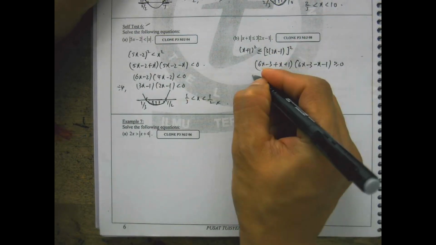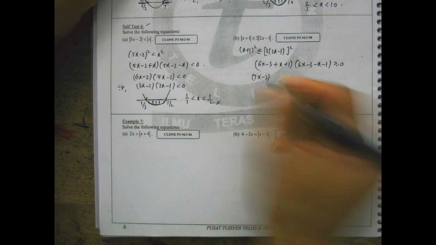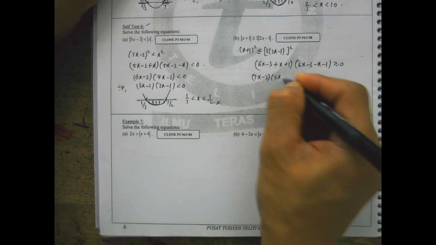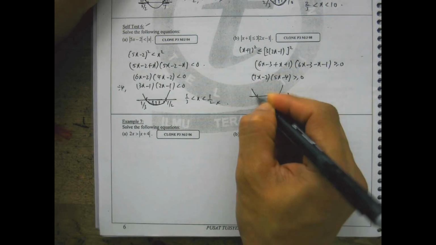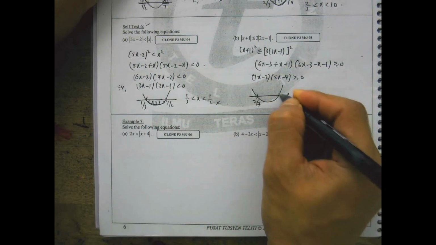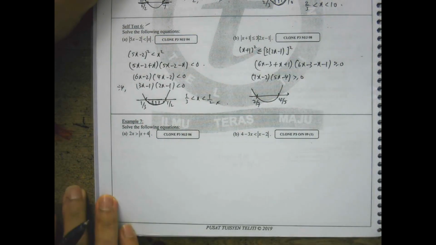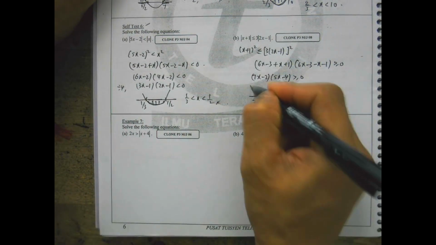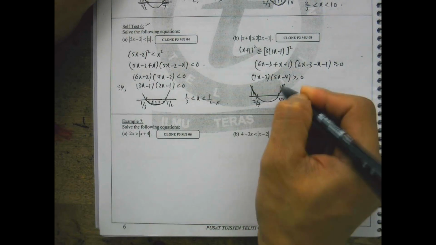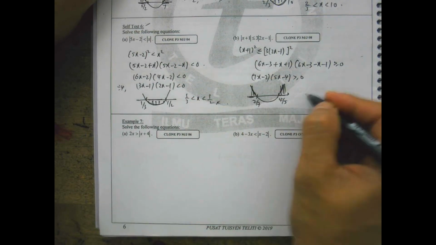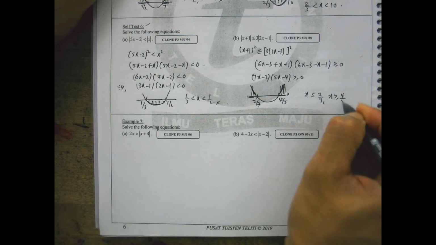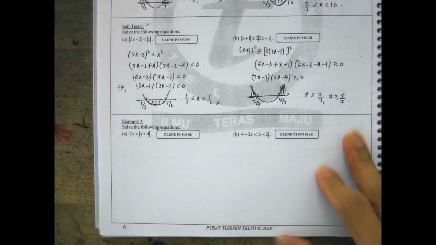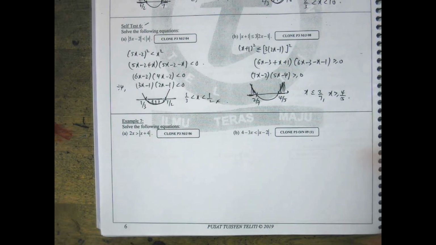So let's put it together, 7x minus 2. This will be 5x minus 4. So the roots are 2 over 7, 4 over 5. So with that, more than is above, remember, you shade the region below. So your x value should be less equals to 2 over 7, greater equals to 4 over 5. Alright, that's all.